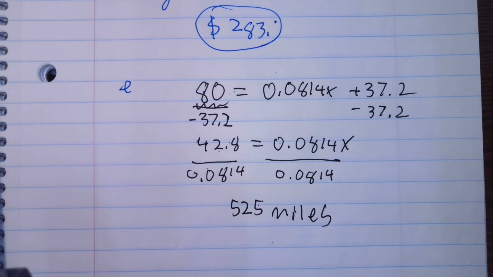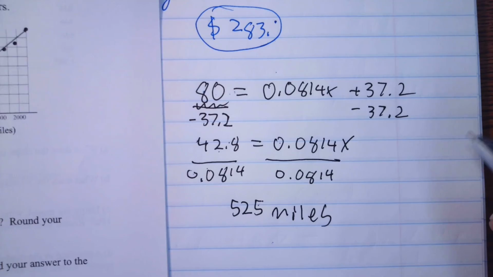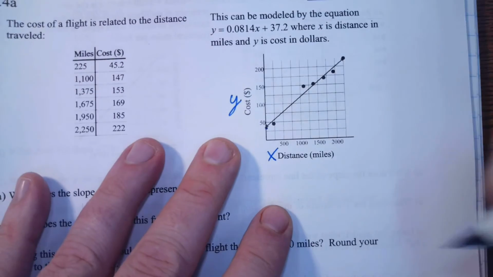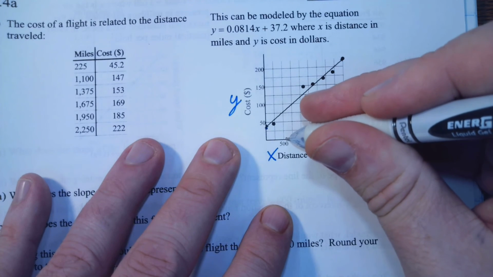Is that right? I don't know if it's right. What do we think? Did you get 525? Let's look at the graph, because I don't think it's right. Okay, 525 miles. So 525 would be, that's like 500. So 525 might be like here.